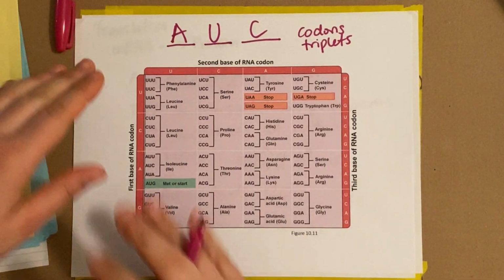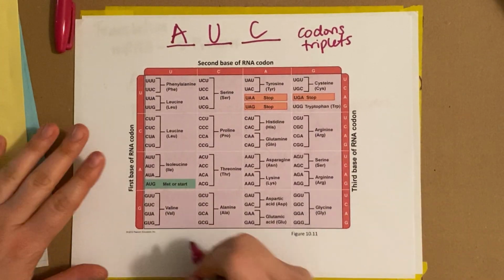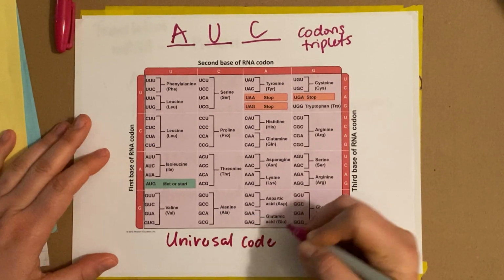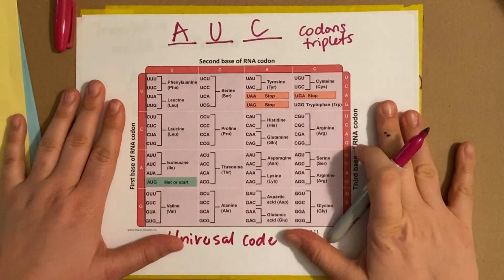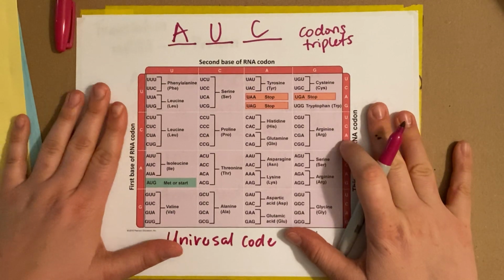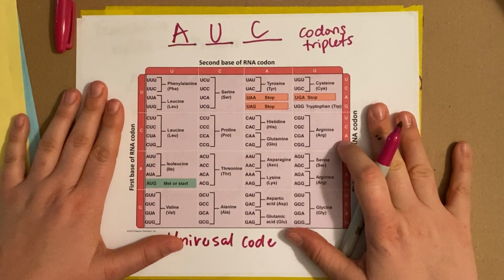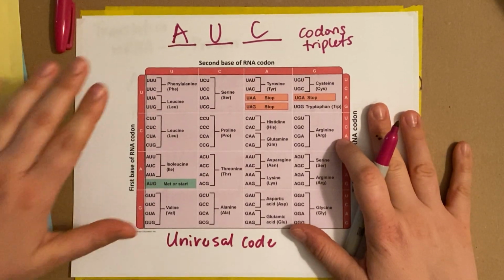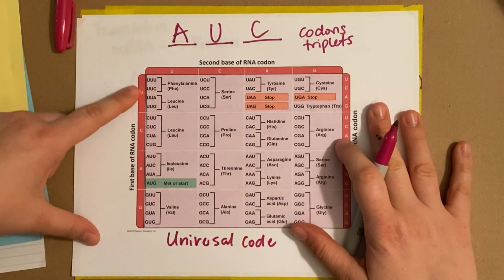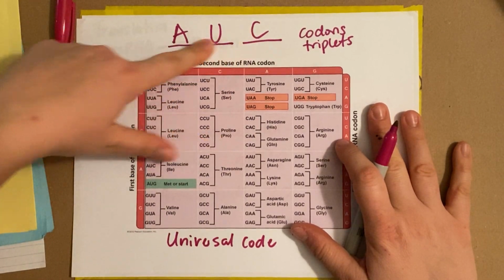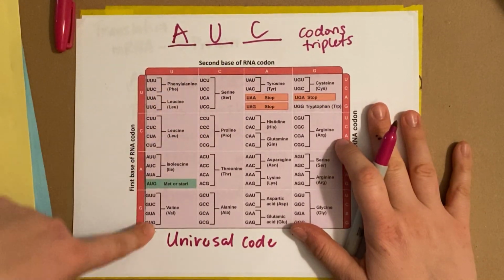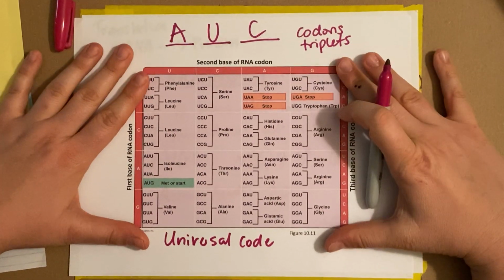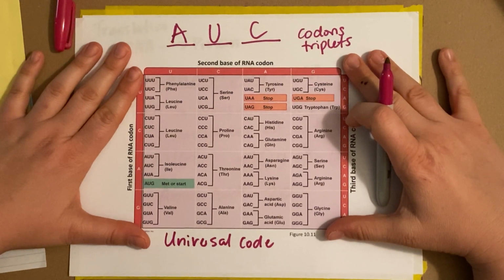This is called the universal code. This is one of the big lines of evidence for evolution, because if you look at any type of bacteria, plant, fungus, any type of living organism, all of them use the same letter code, the same bases corresponding with the same amino acids. So this is a universal language that holds that genetic information.